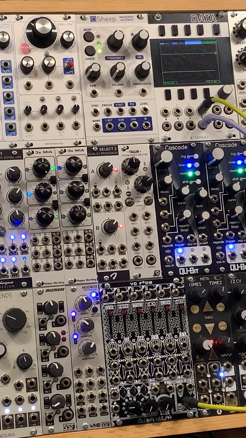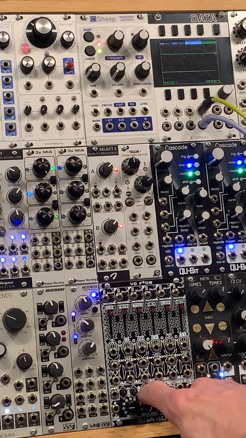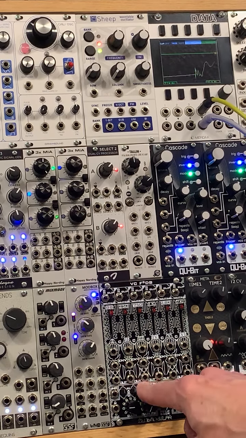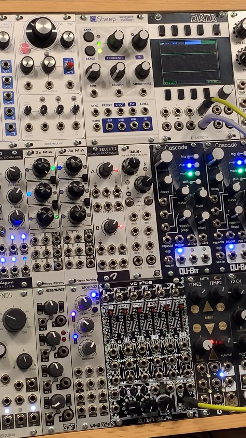I'm going to demonstrate self-oscillation with the gain feedback. So I'm going to put this switch up here. We can see immediately it starts doing something. It's oscillating at a very low rate.